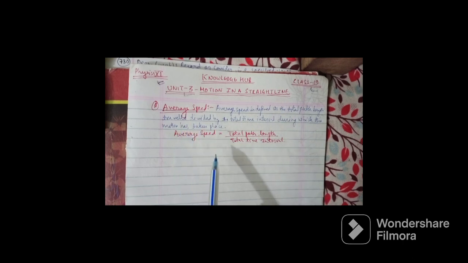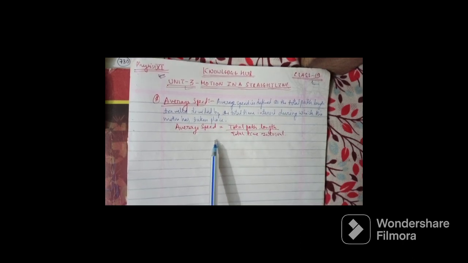It moves from O to P in 18 seconds and returns from P to Q in 6 seconds. What are the average velocity and the average speed of the car in going from O to P, and from O to P and back to Q? First we'll write down the question and then we'll solve it.